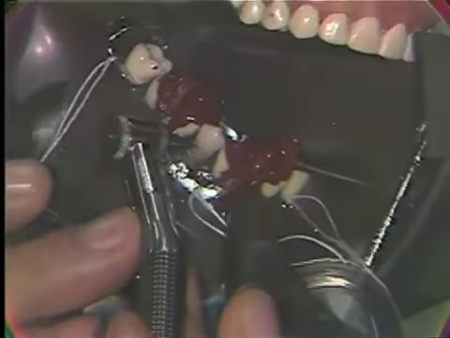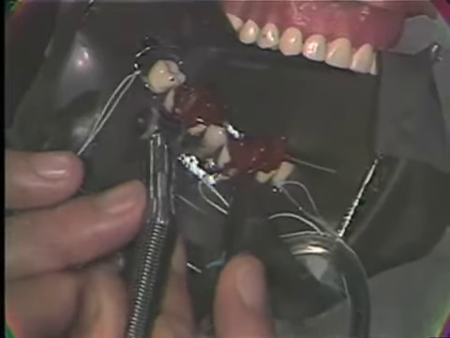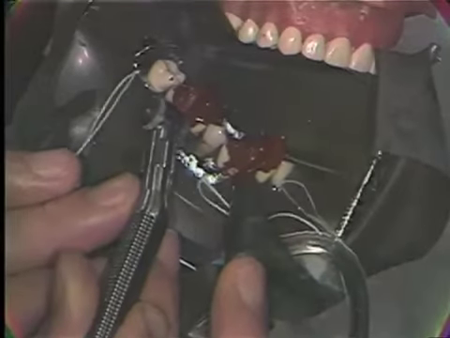You'll note the angle that I am holding the bur, trying to meet the cavo surface at right angles to give the dentin full support. And as I go to the occlusal, I will tip my bur, give full taper to the wall.